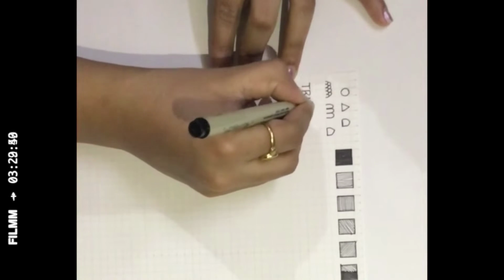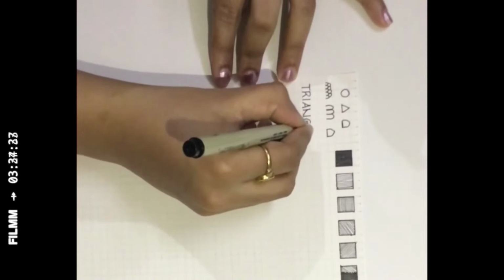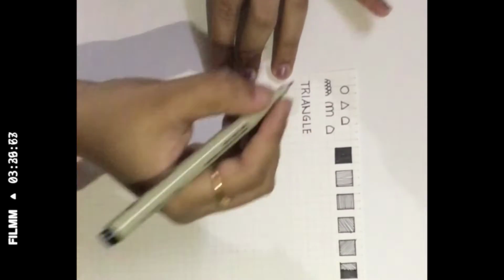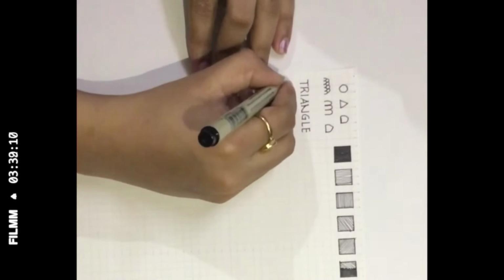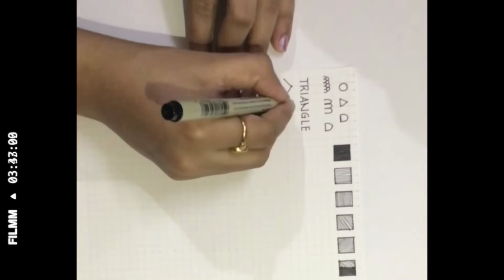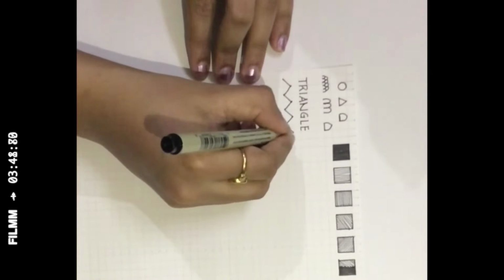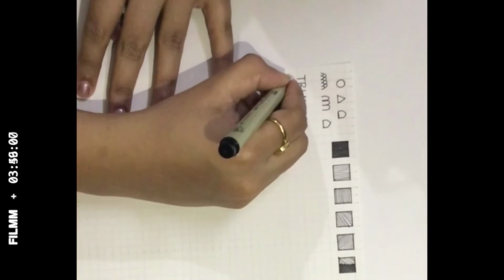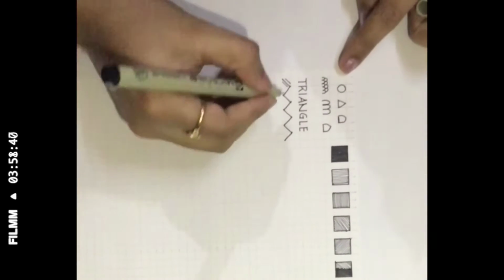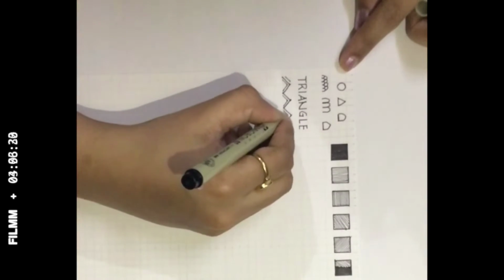Now I'm going to take a triangle. For that, in this grid, I'm going to take 2 points opposite to each other and join them diagonally. Here I'm using just 4 triangles. You can keep continuing the pattern for practice. Now the second step is to draw the same triangle, a little larger or smaller in size.